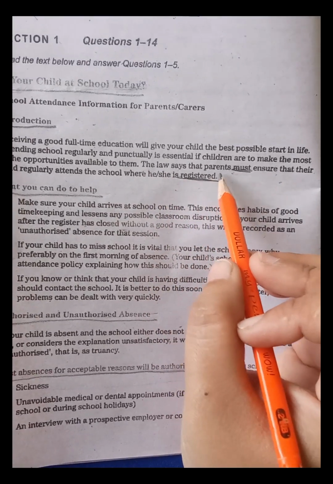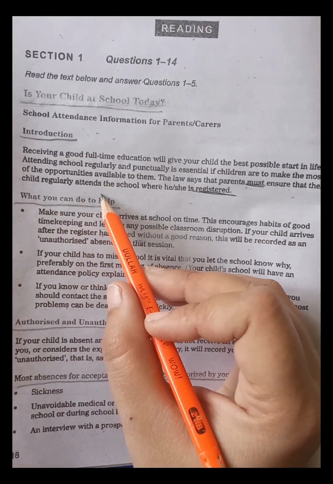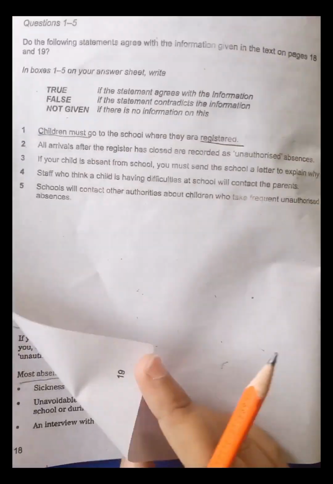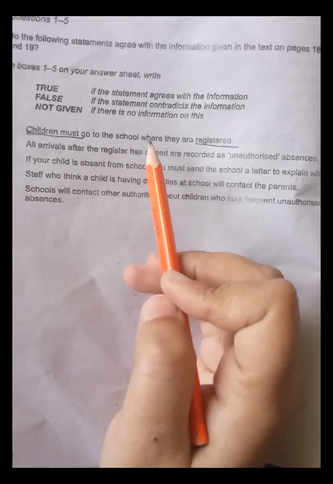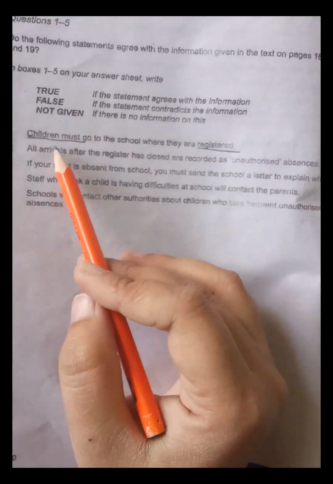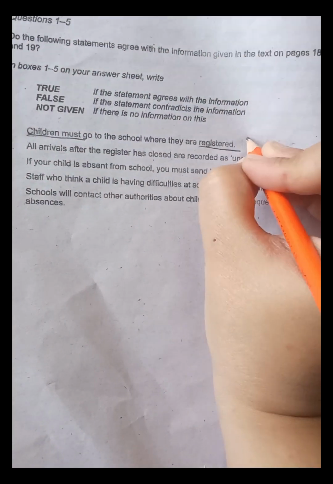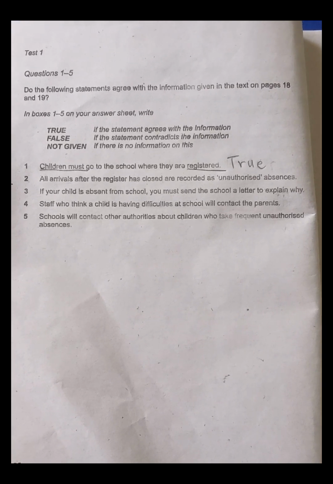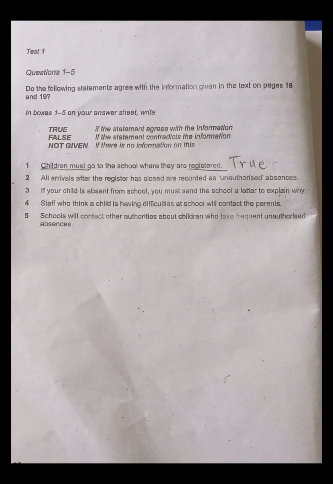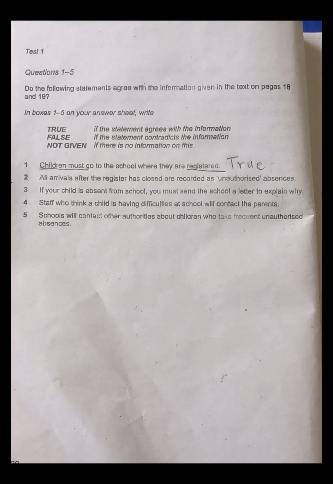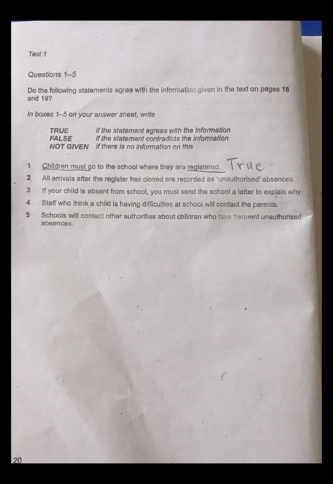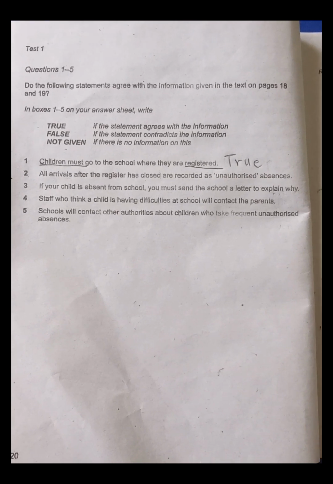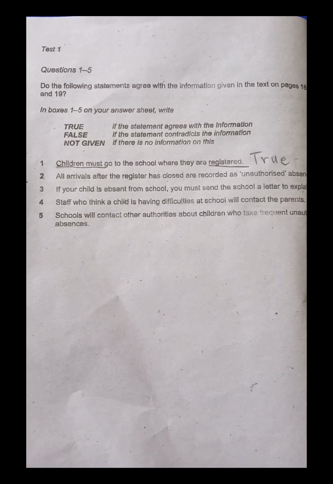The law says that parents must ensure that their child regularly attends the school where he or she is registered. And what are they saying here? Children must go to the school where they are registered. It means it's true. We are supposed to write true here. Remember that if you just write T, F or NG in short form for true, false, not given, it would be considered wrong. You are supposed to write the full spelling. Okay, first one has been done.